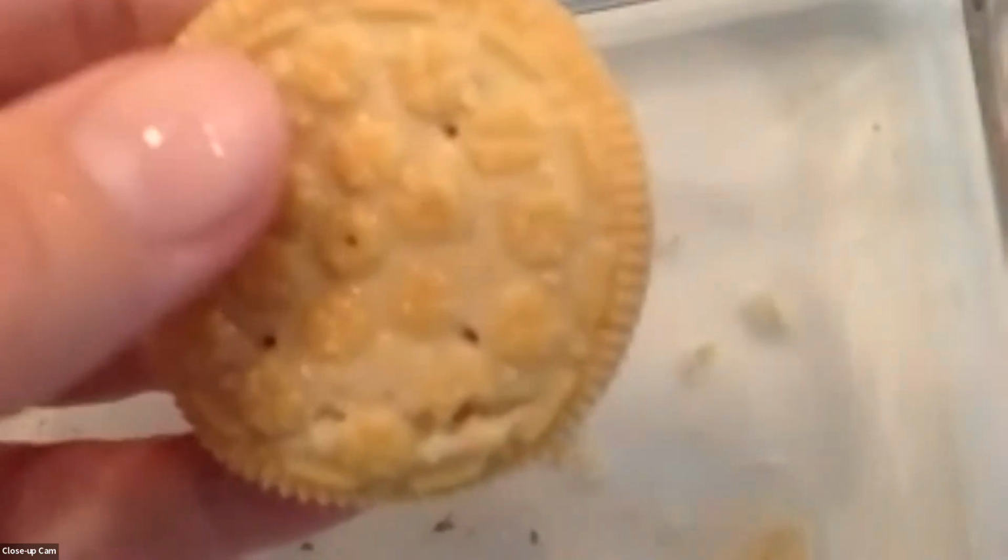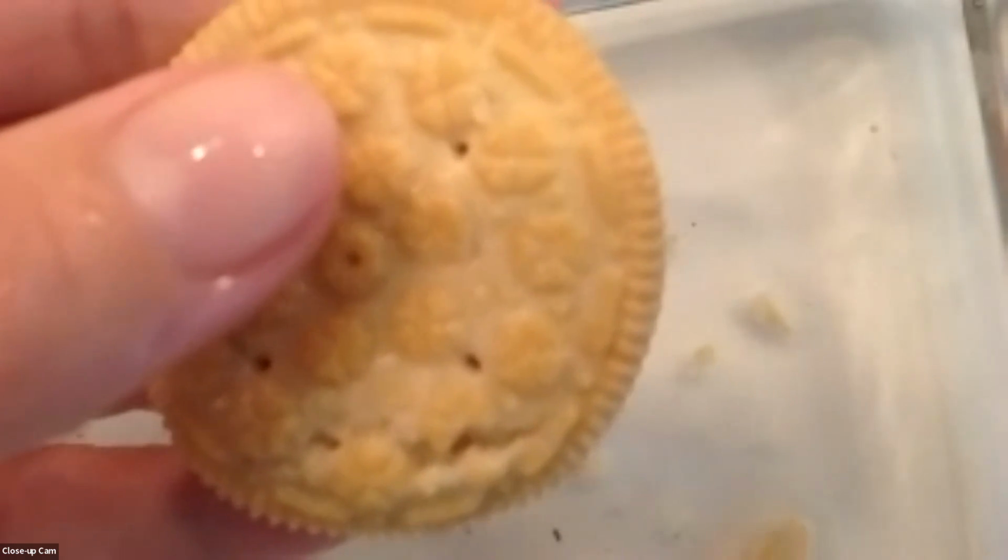Oh my goodness. And I will tell you that this Oreo is definitely soggier feeling than the last Oreo when I got it out. So the chocolate held together a little bit better. This one actually fell apart. I've got to go in there and feel with my fingers and get the rest of that cookie out of there.